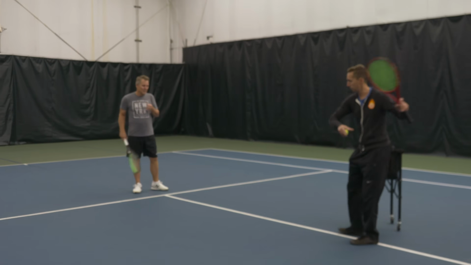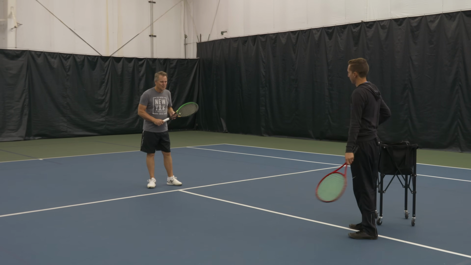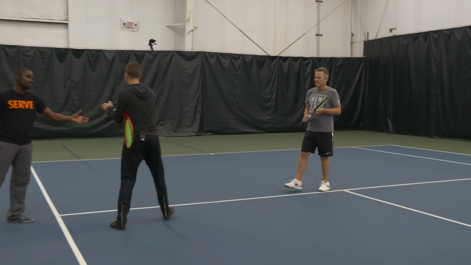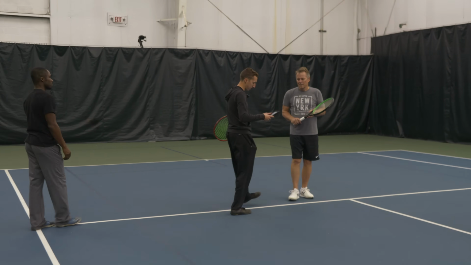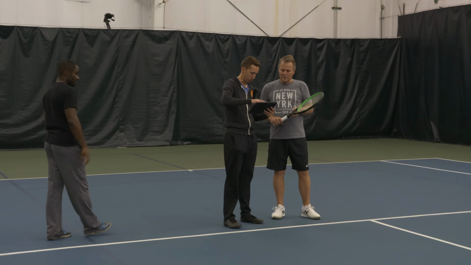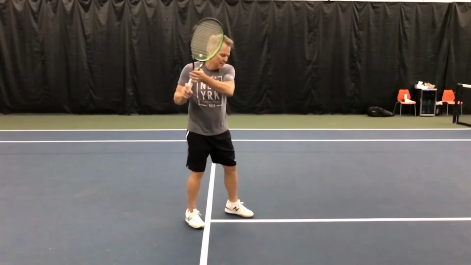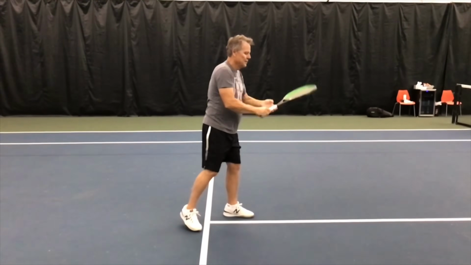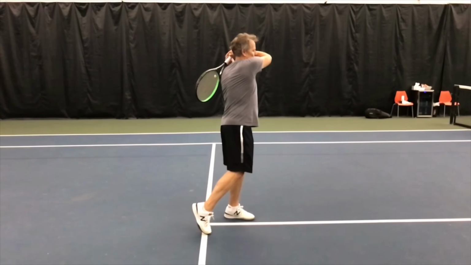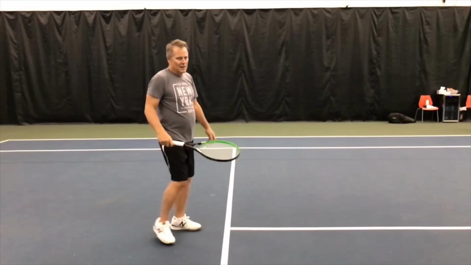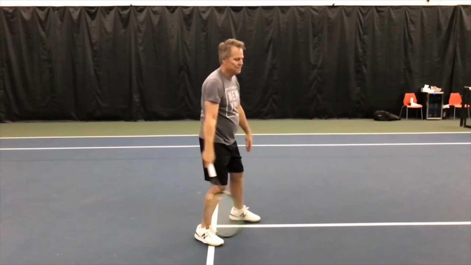Those last couple swings were, let me just play a couple of them for you real quick. In my opinion, definitely the loosest, freest looking swings that you've made so far. You can see how the racket just kind of has a natural snap to it. If I could hit the ball like that. You will.